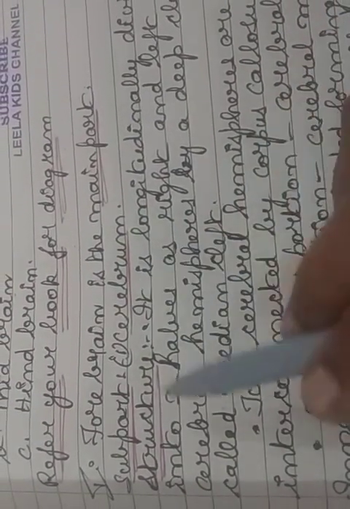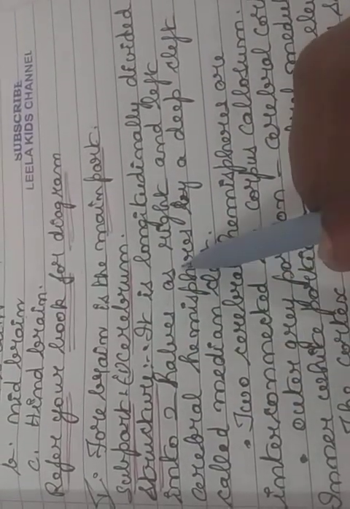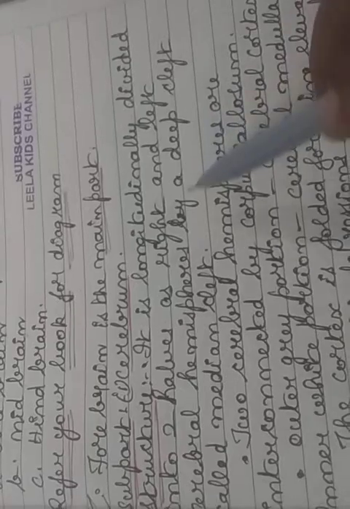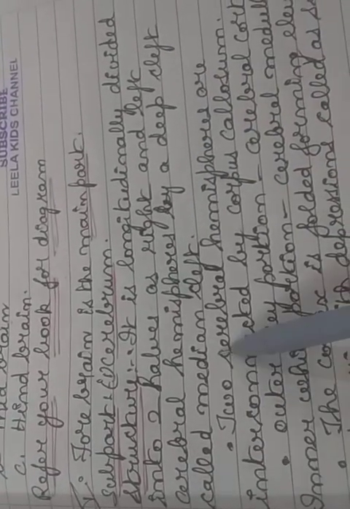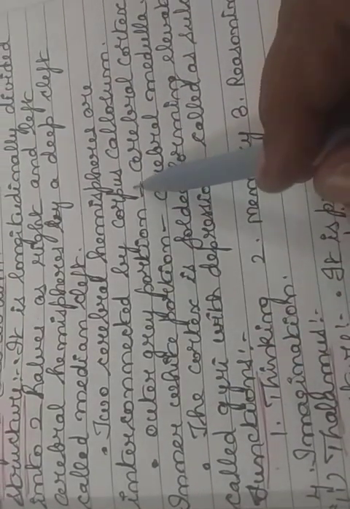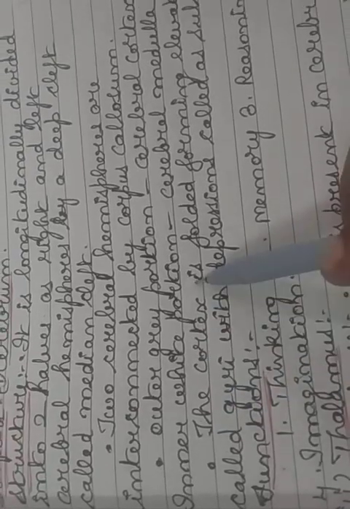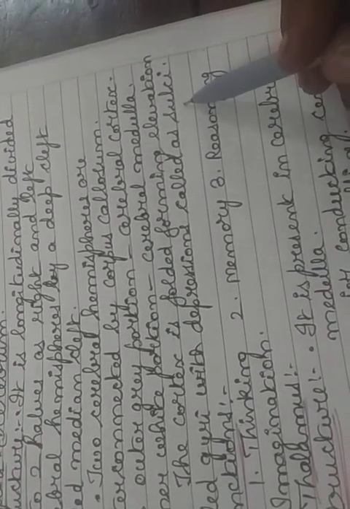The subpart is the cerebrum. Structure of the cerebrum: it is longitudinally divided into two halves, the right and left cerebral hemispheres, by a deep cleft called the median cleft. The two cerebral hemispheres are interconnected by the corpus callosum. The outer gray portion is the cerebral cortex; the inner white portion is the cerebral medulla. The cortex is folded, forming elevations called gyri with depressions called sulci. Functions: thinking, memory, reasoning, imagination.